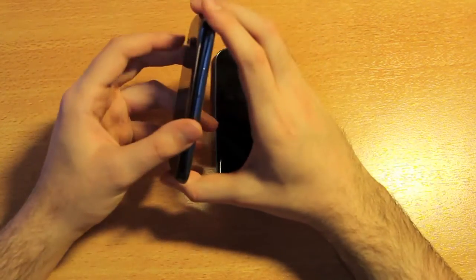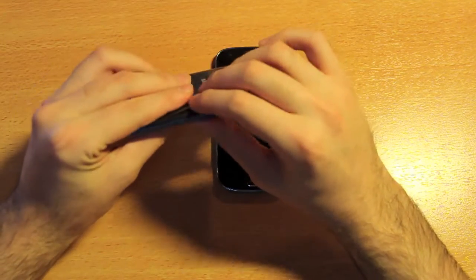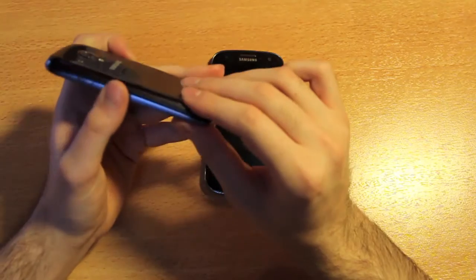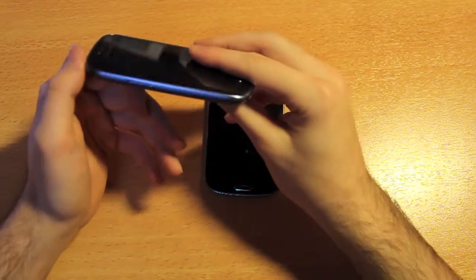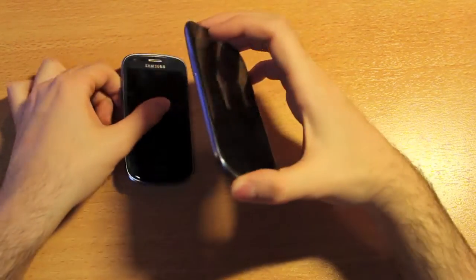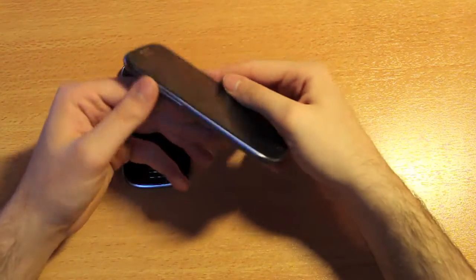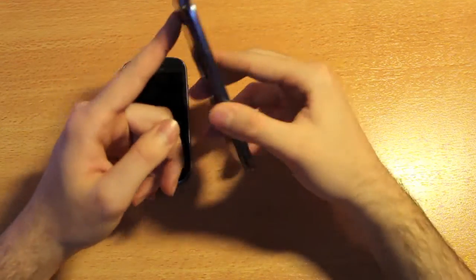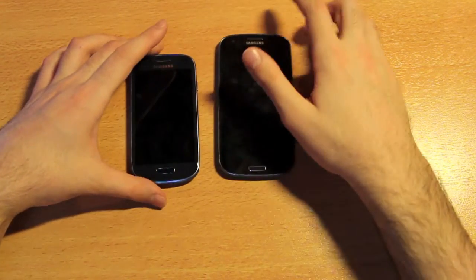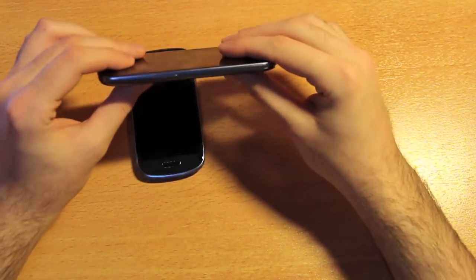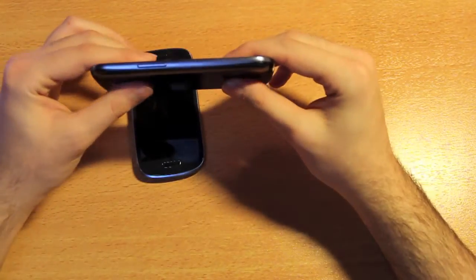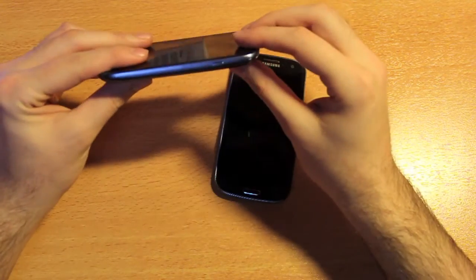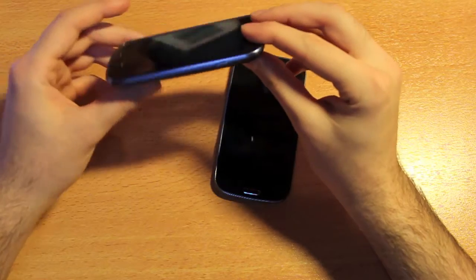Both devices weigh nearly the same. The S3 Mini weighs about 120 grams and the S3, the big brother, weighs about 133 grams, so there's no big difference. Also, the thickness of the normal S3 is 8.6 millimeters, and the thickness of the S3 Mini is 9.9 millimeters.